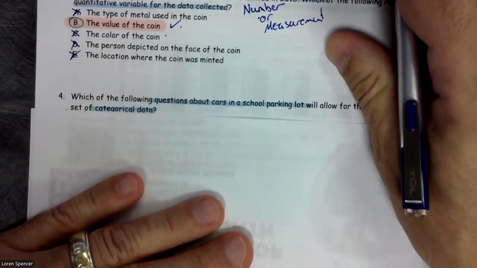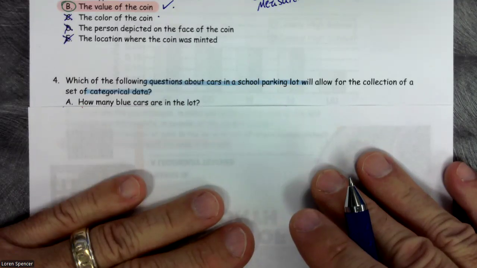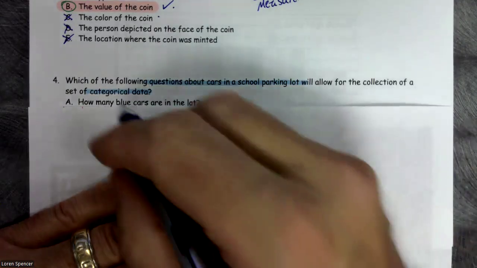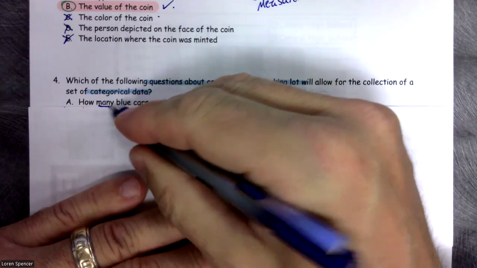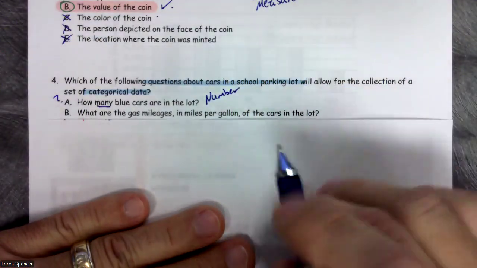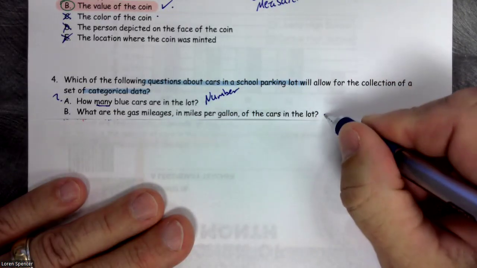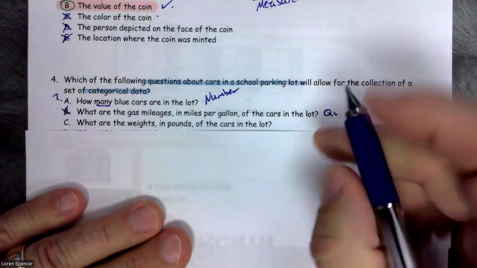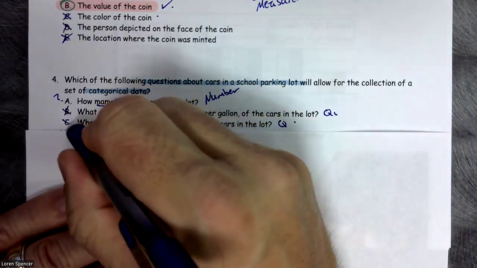All right, which of the following questions about cars in a school parking lot will allow for the collection of a set of categorical data? How many blue cars? We're talking about the number. So that's possible, but we're talking about the number when it says how many. So I'm going to think that's probably not it, but I'm going to put a question mark. What are the gas mileages in miles per gallon? Once again, we're taking a measurement or a number. So this is definitely quantitative. So that's not it. What are the weights? Oh, weight is definitely quantitative because it's a measurement, so that's not it.